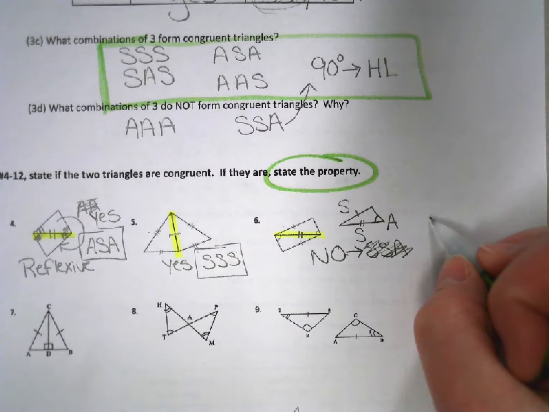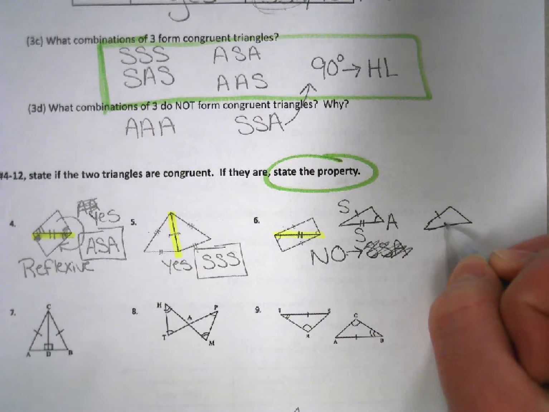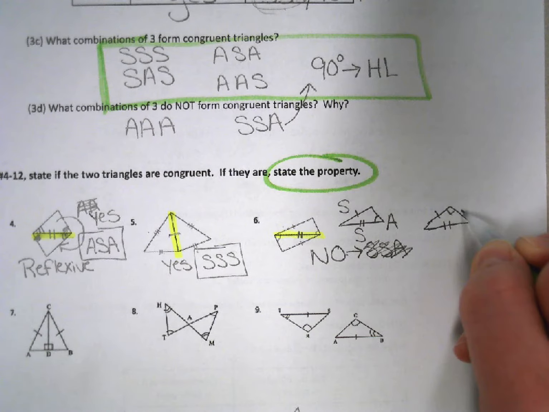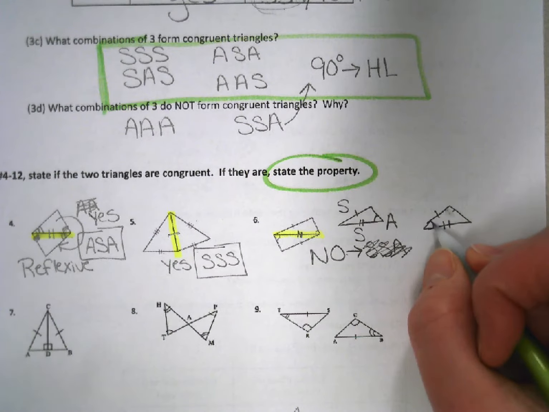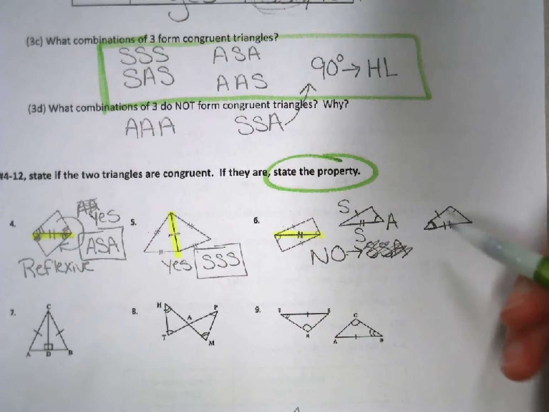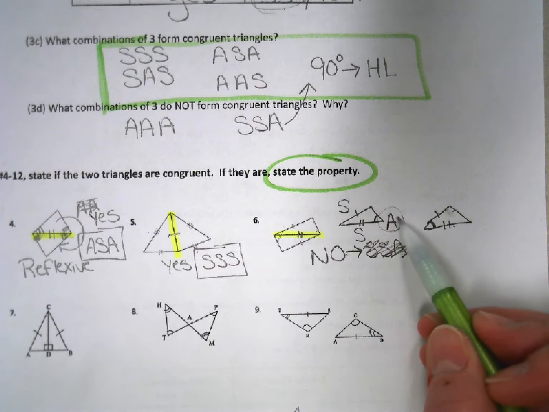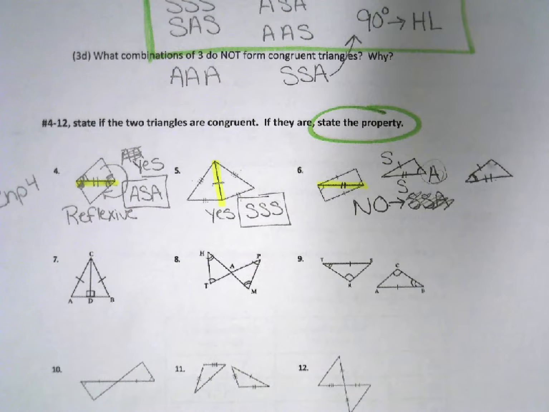Now, had the triangle been marked maybe like this, so you have 1 and 2, had this been a 90, I would have said yes, HL. Had this angle been marked down here, I would have said yes, side, angle, side. But it's due to the location of the angle that I'm saying no. All right, take a look at 7.